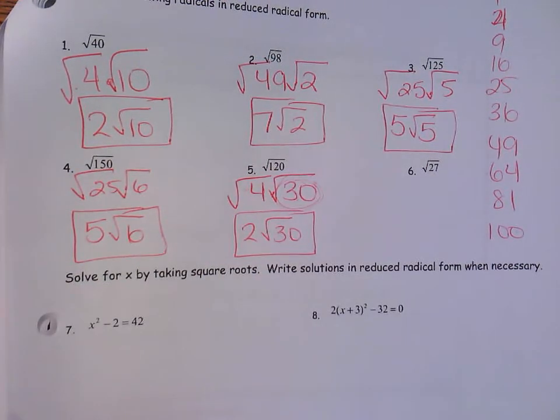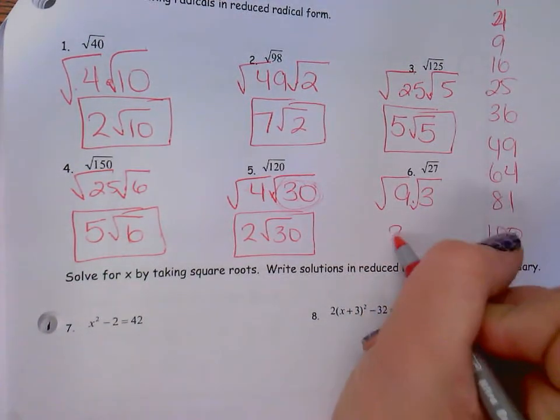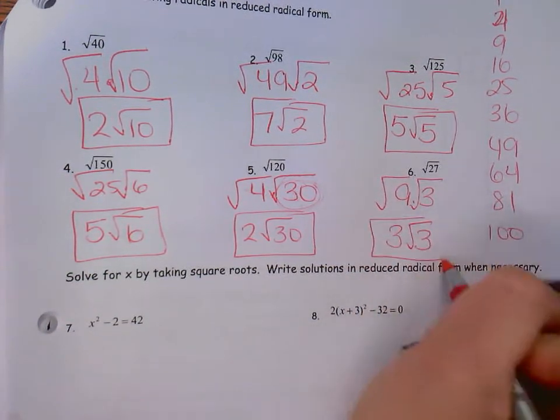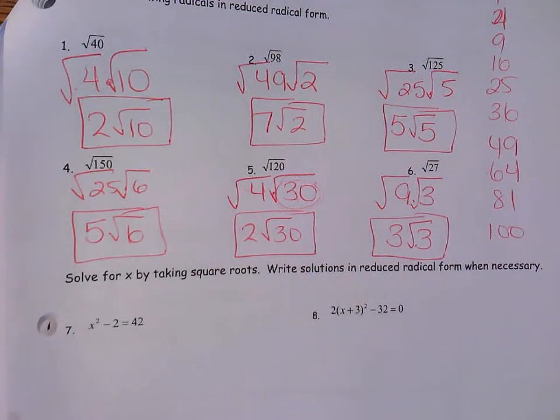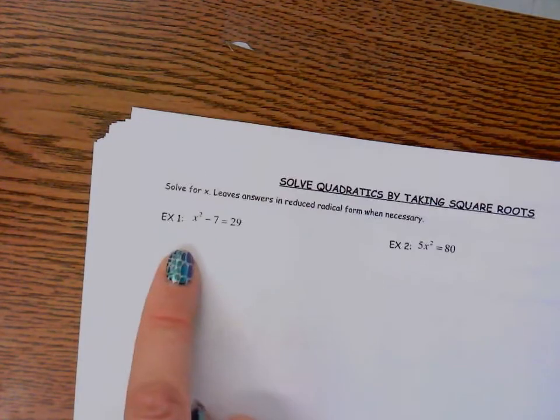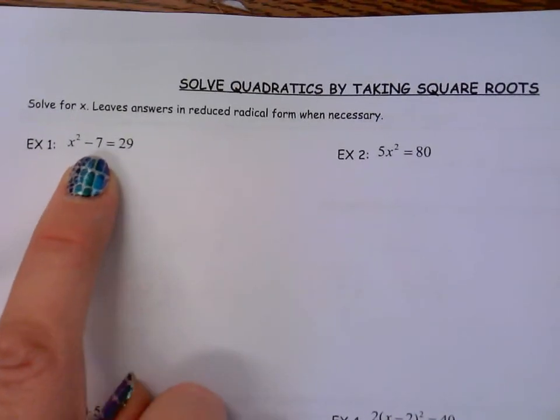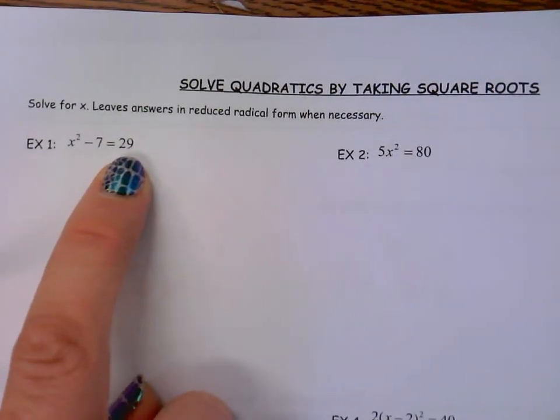And then the last one is 9, right? 9 times 3 is 27. So 3 root 3 is the final answer. All right, so you get the hang a little bit of finding answers in reduced radical form. So now we're going to take a look at example 1 on, let's use this method. So first of all, I want you to notice that sometimes quadratics are not equal to 0.